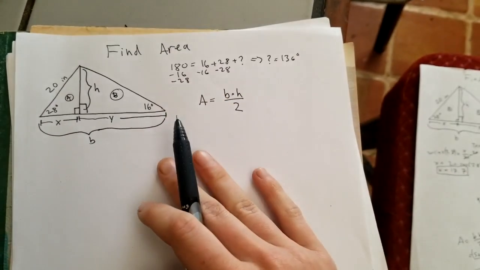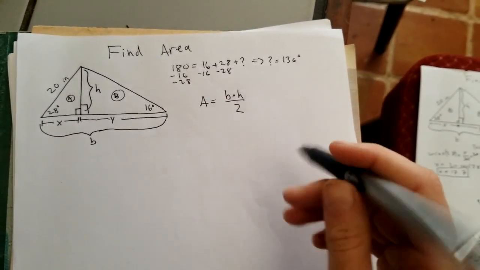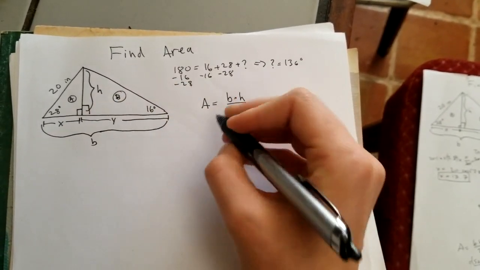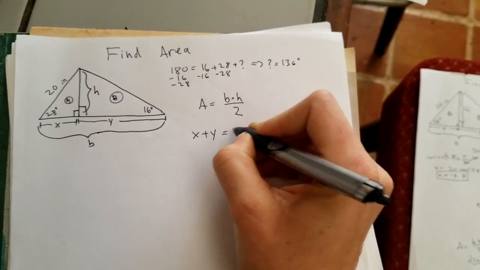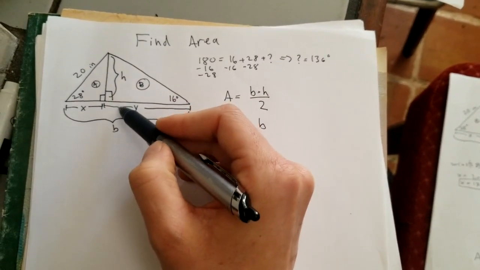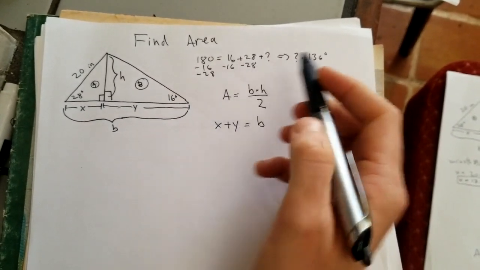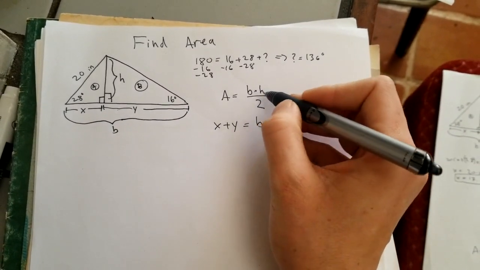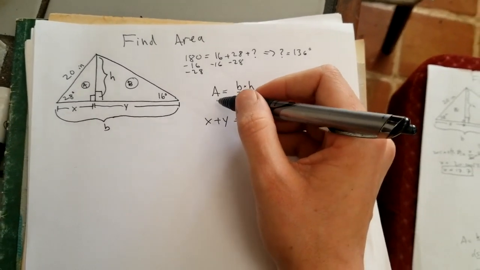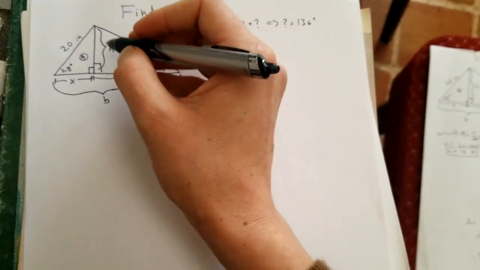So I split my whole triangle into two, and each of these triangles has a 90 degree angle, which means that trigonometry applies. Notice that I split the base into x and y, but x plus y is equal to the whole base. If you add this x to y, you get the whole base. And so I can solve for b, I can solve for h, and that means I can solve for my area. So let's start by solving for h.